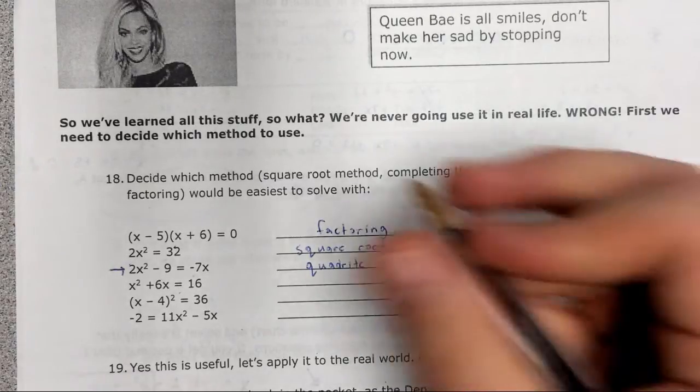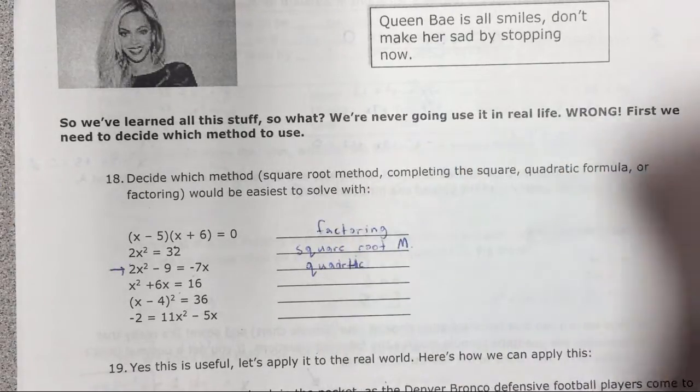Did I spell that wrong? Yeah, I spelled that real wrong. Quadratic formula.